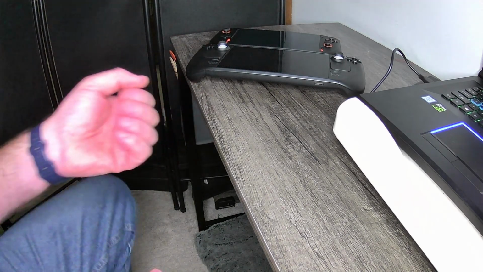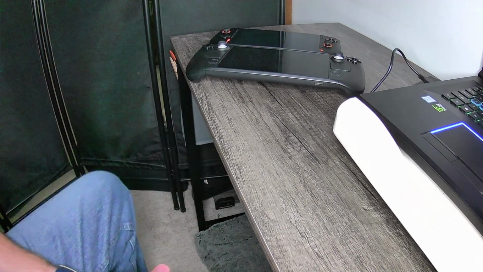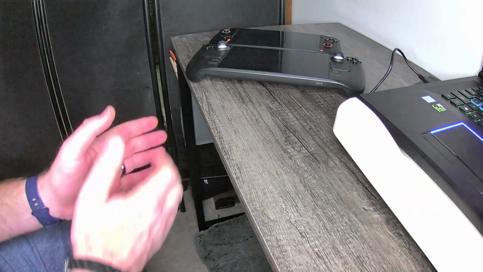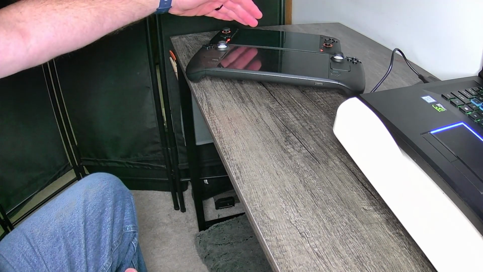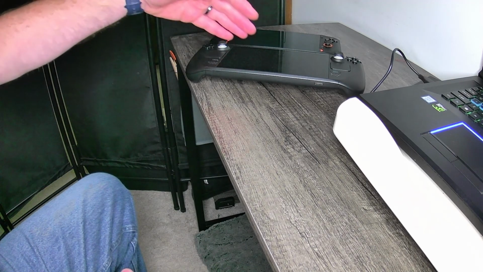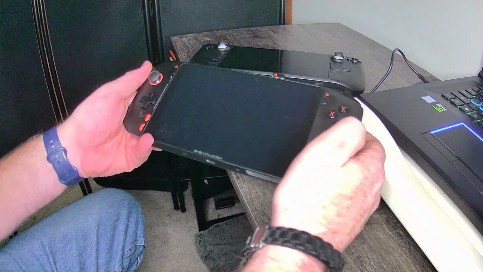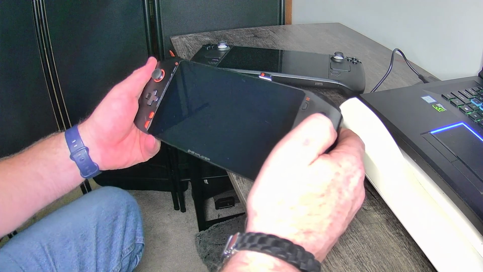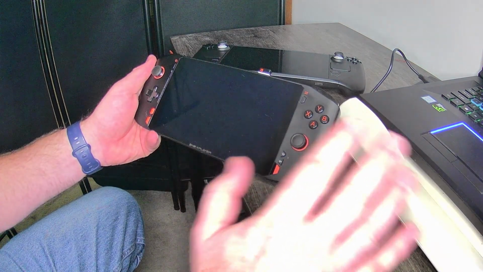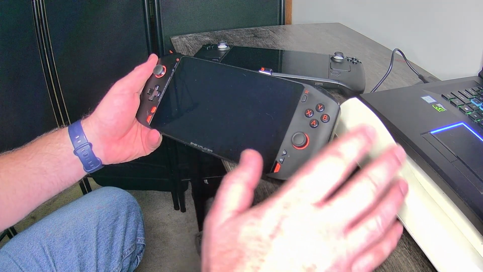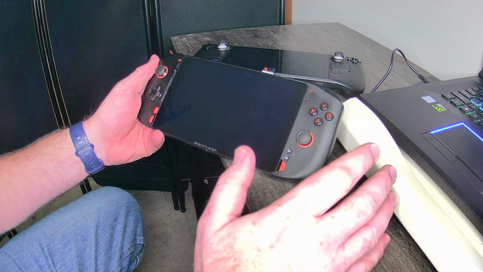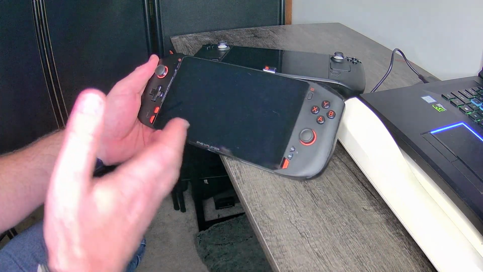So as you can see on my desk here, again, this is not the ideal setup for recording the video, but you can see the OneXPlayer is on top. You can see the size difference versus the Steam Deck. I'm going to go ahead and show the OneXPlayer first. So here's the deal. I'm going to tell you right off the bat, to really use the OneXPlayer efficiently, you have to have a mouse.